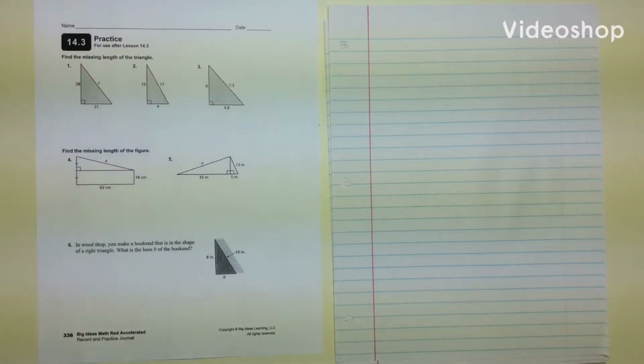Hey, this is journal page 336, lesson 14.3. This is about the Pythagorean theorem. Pythagoras was a Greek mathematician and philosopher who is credited with discovering one of the most famous rules in mathematics. In mathematics, a rule is called a theorem. So the rule that Pythagoras discovered is called the Pythagorean theorem.